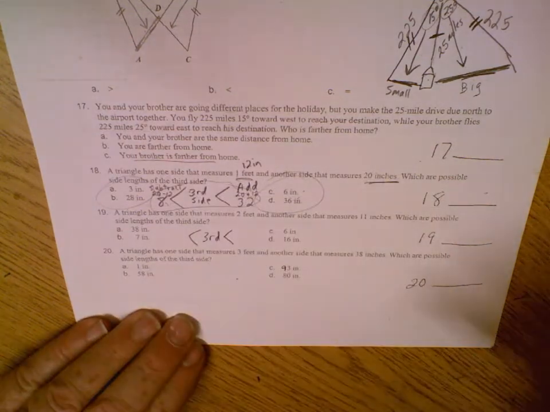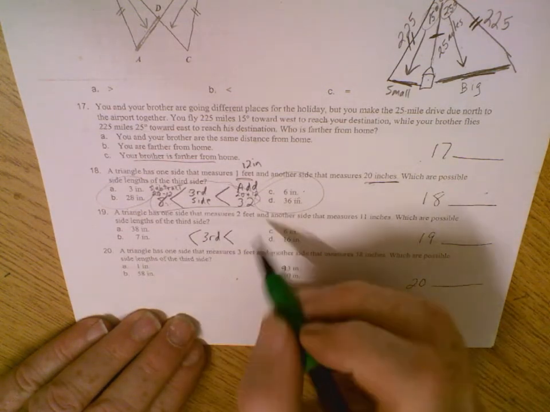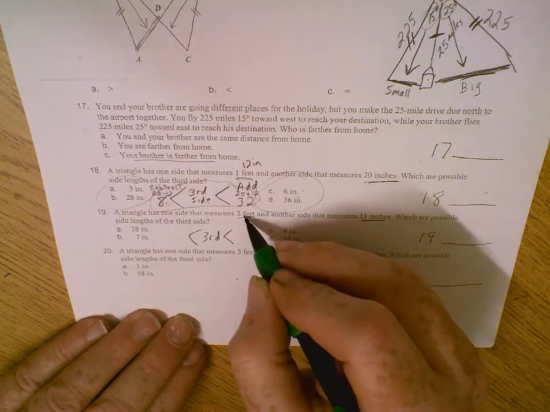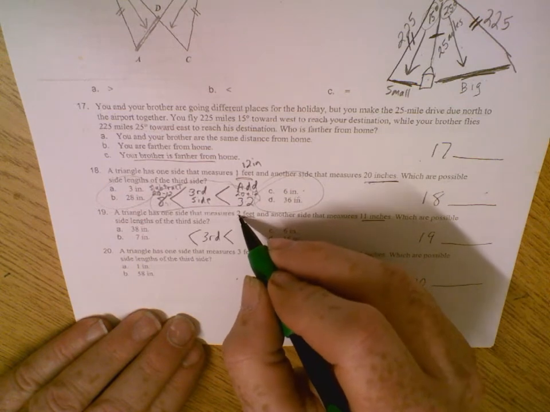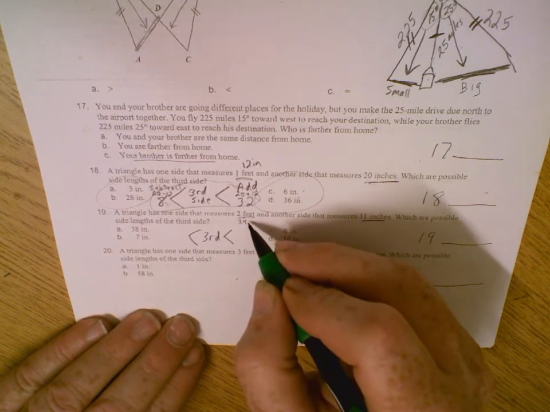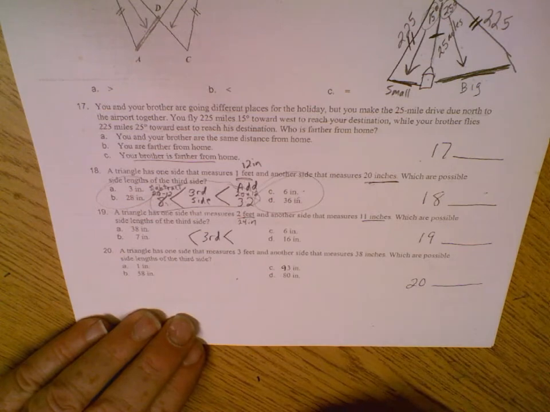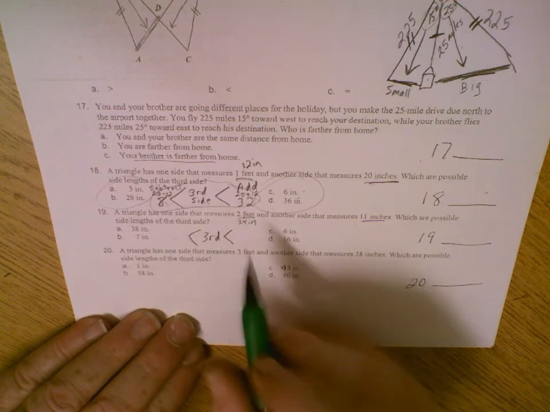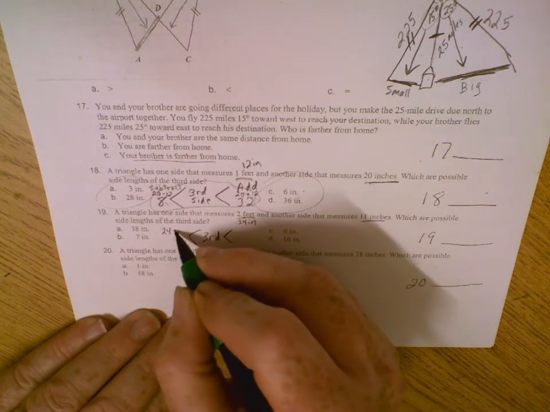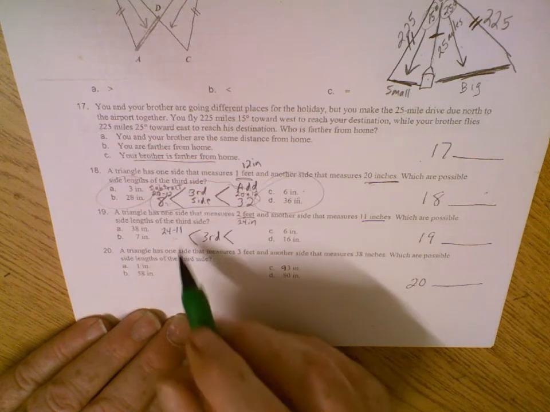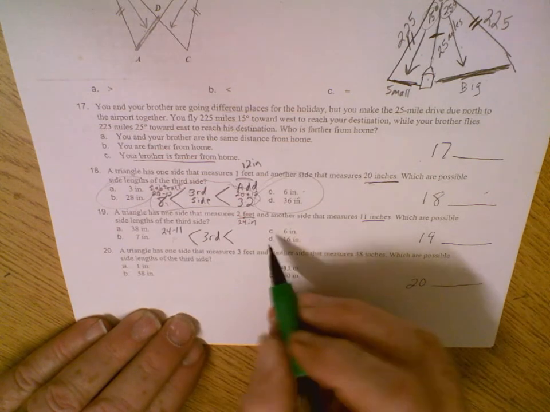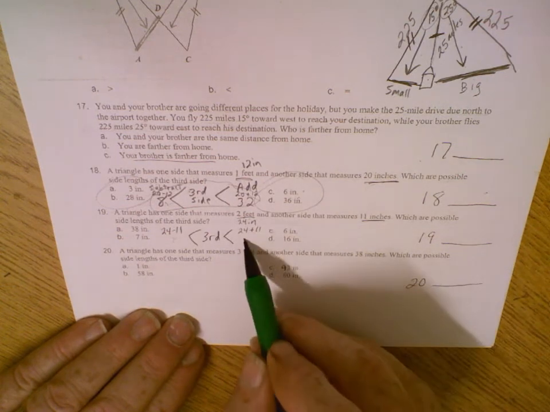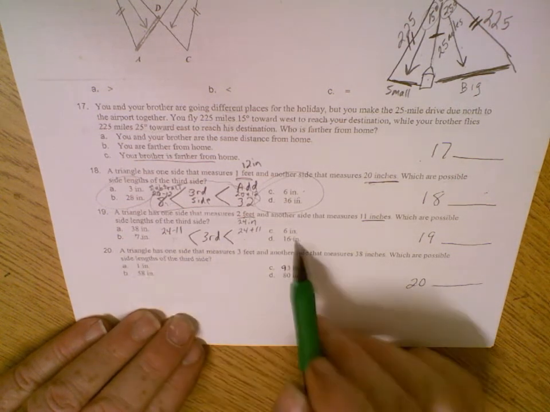On this side, the lower end, well, first thing we have to do is we see 2 feet here and 11 inches. So we want to change this into inches. Well, 2 times 12 is 24, so that's 24 inches. So on this side, we subtract the two, so over here we have 24 minus 11. Figure out what that is. That's going to tell you how low that third side can go. And on the other side, we have 24 plus 11. That's going to tell you how high it can go. Then you can figure out which of these numbers fall in it.